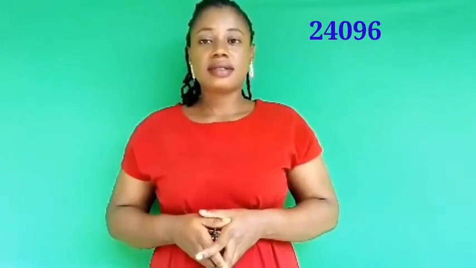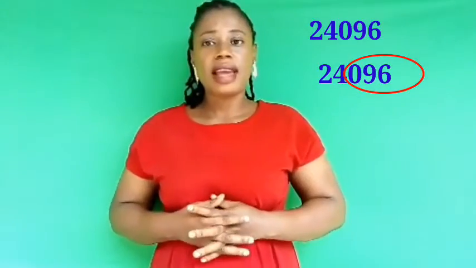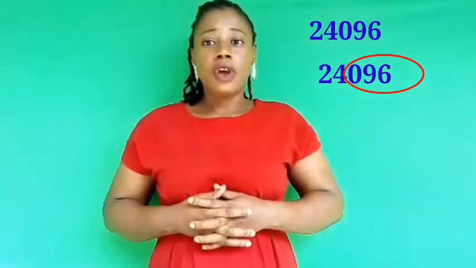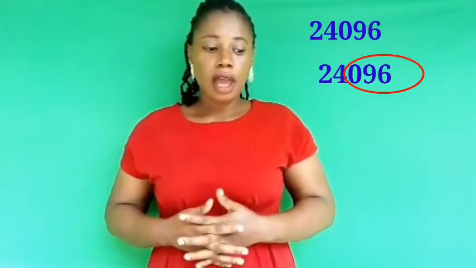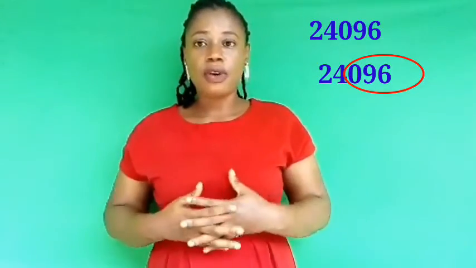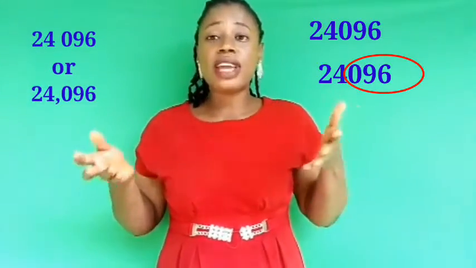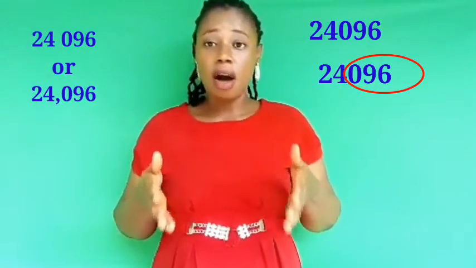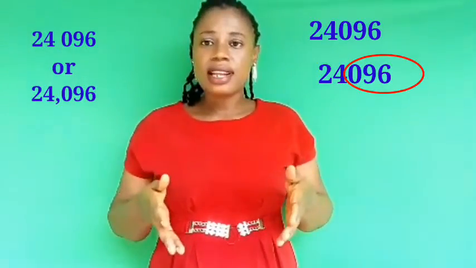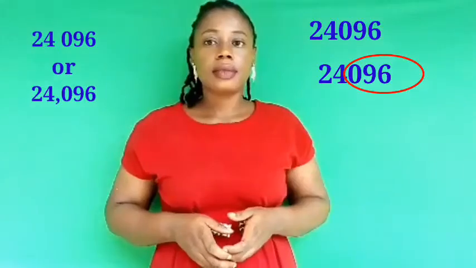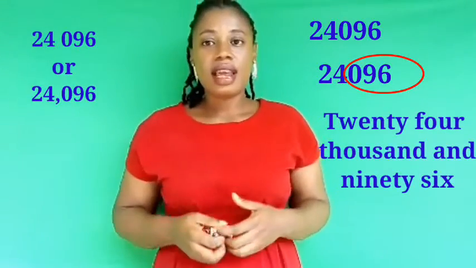The next number is 5 digits. Let's group it from the right. You have one group of 3 and you are left with 24. So when you space that number out, you see that you have 24 and you have 96. So bring them together with a space or a comma in between them. And let's read it as a single number. 24,096.